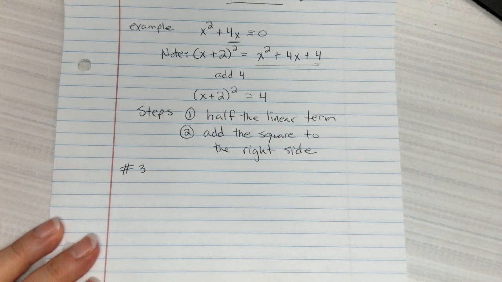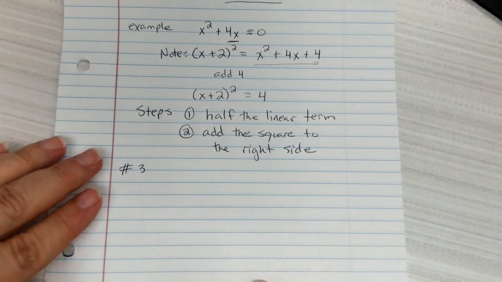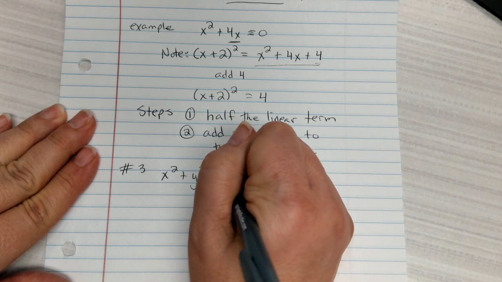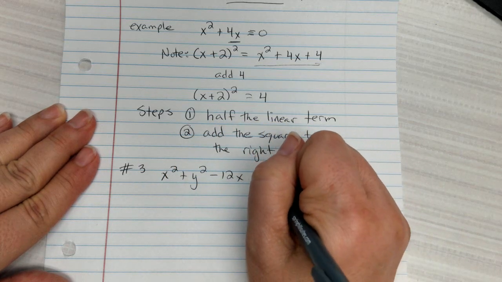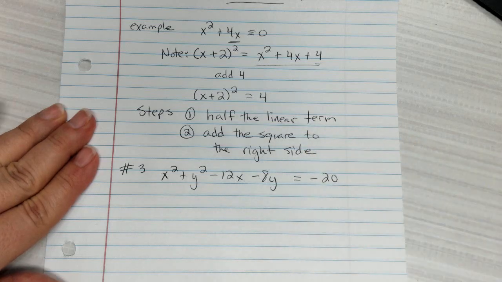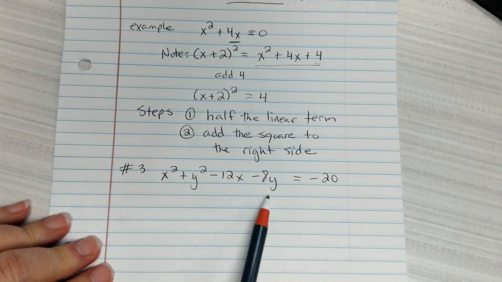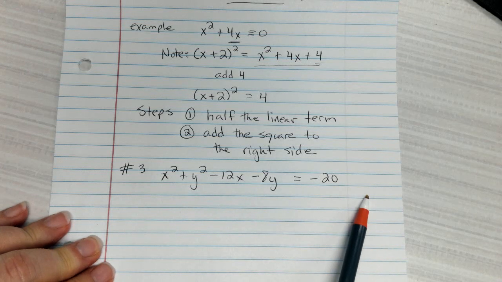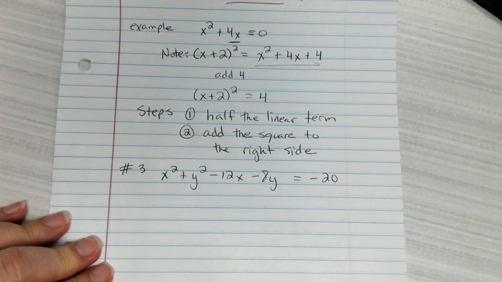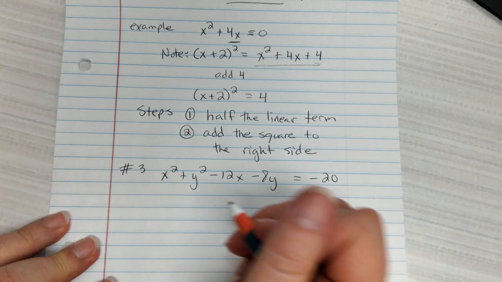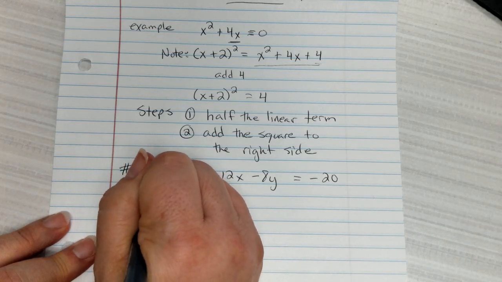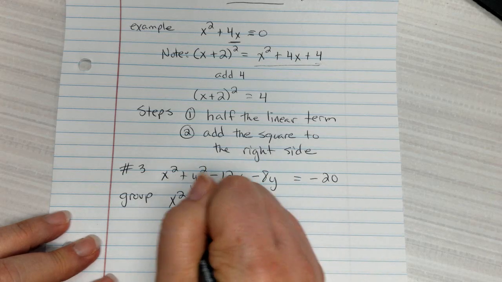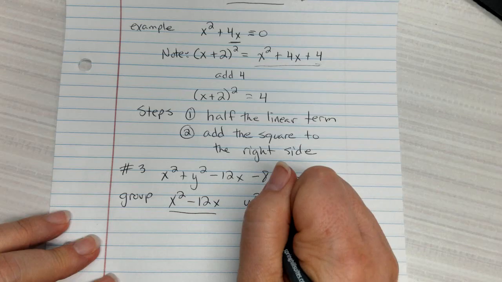Now this, of course, has x and y. So number 3 has x squared plus y squared minus 12x minus 8y equals negative 20. Okay, so I have my equation. I want to make a perfect square on the left, and then I need to make sure I add whatever I've added to the right side as well. So here we're going to group: x squared minus 12x, those are together, and then y squared minus 8y is together.